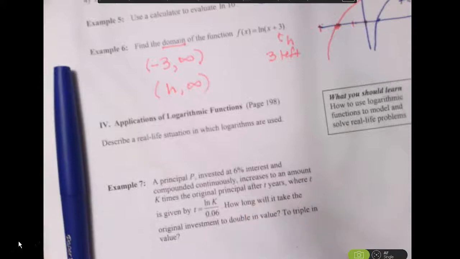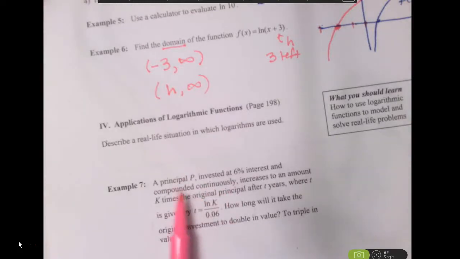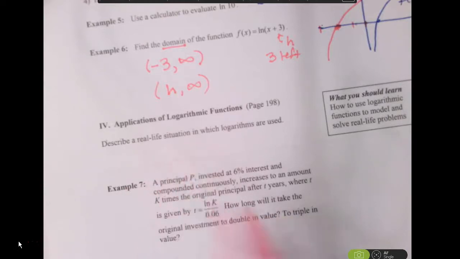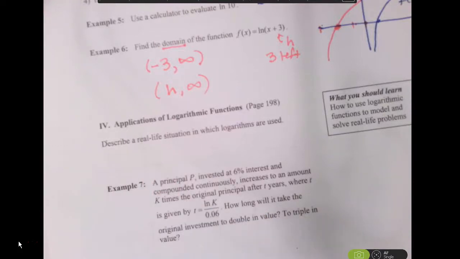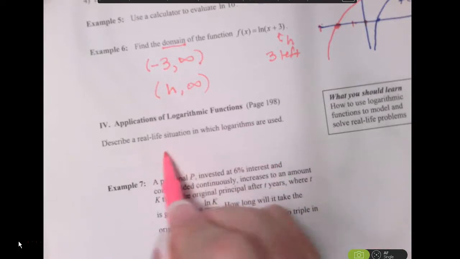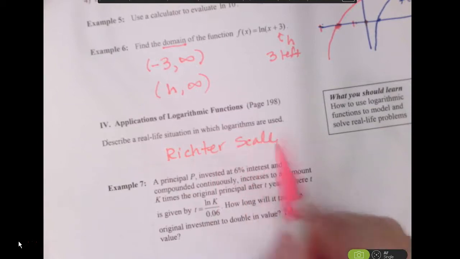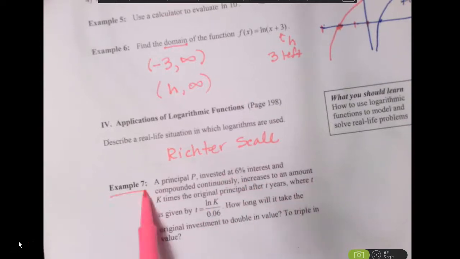So now we want to take a look at a real life situation where logarithms are used and describe a real life situation. So anything where things increase very slowly. The example I always think of is the Richter scale for earthquakes. They use logarithms for those. But let's take a look at interest.